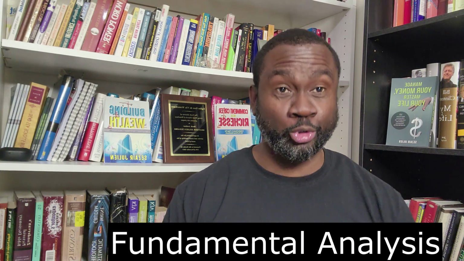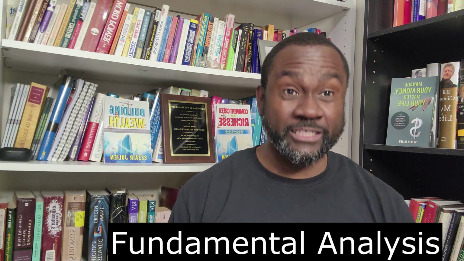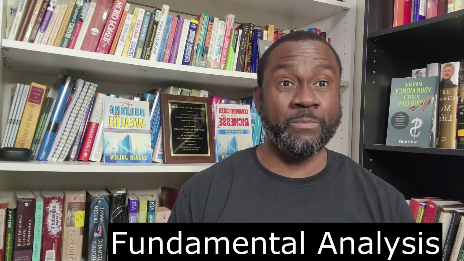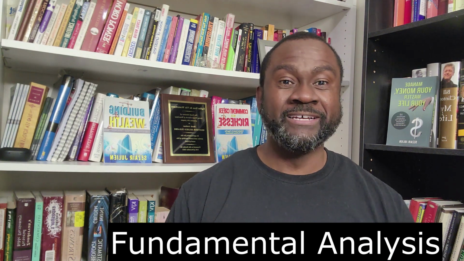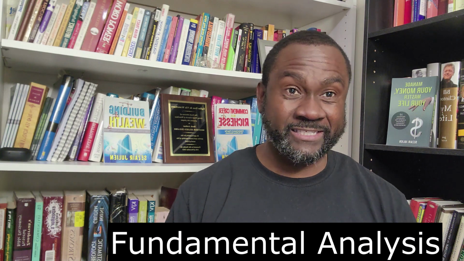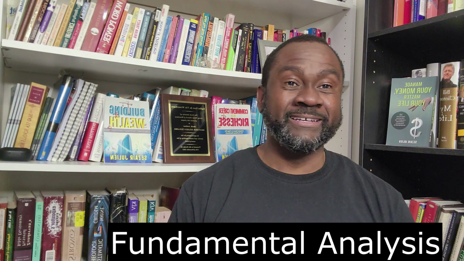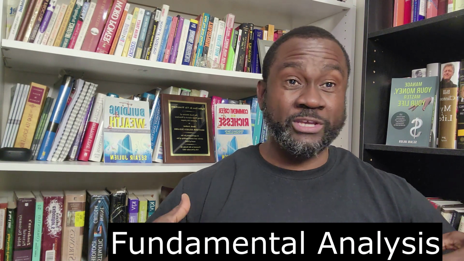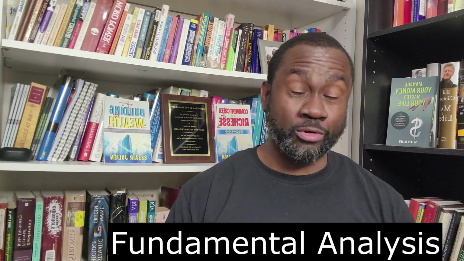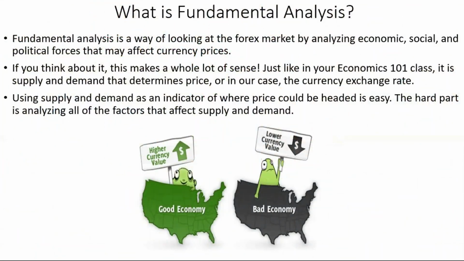Any big social event in this country, elections, for example, political forces, war around the world. If, for example, US is going to engage in a war, we need to understand how do we trade the US dollar comparing to the other currencies. This is the way to look at it.